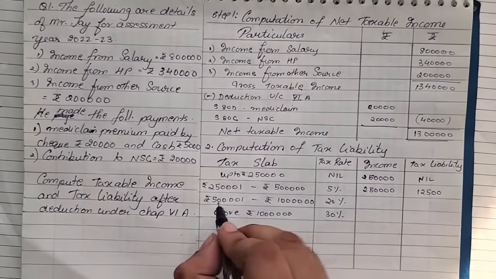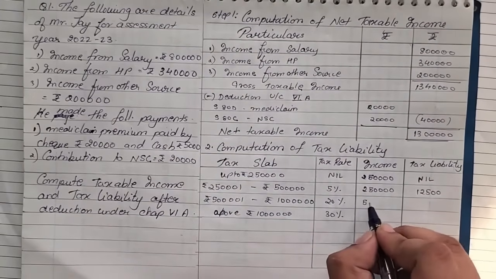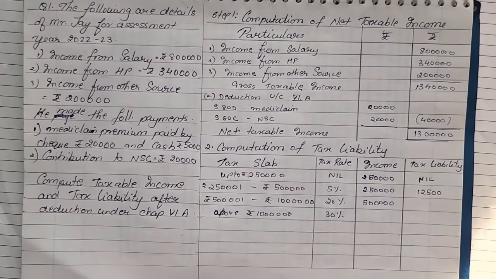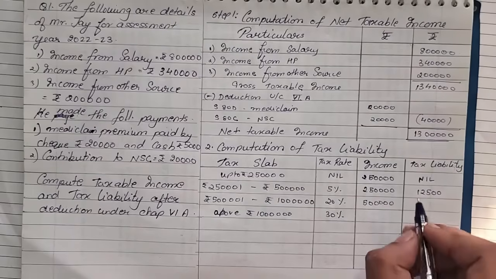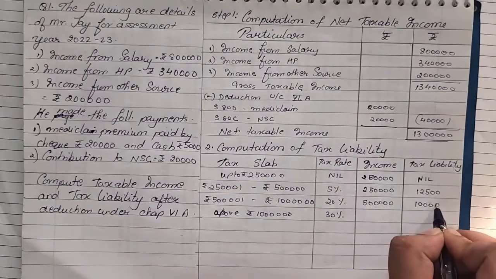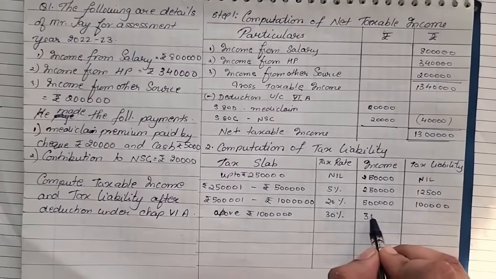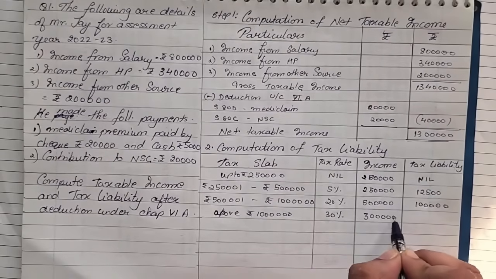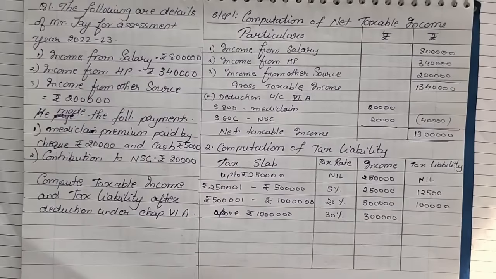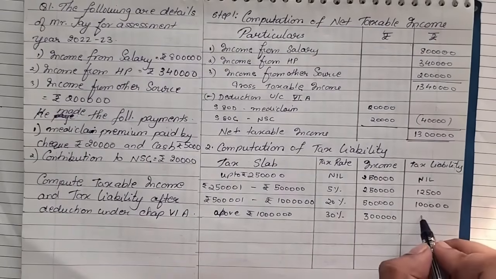On the next, 5 to 10, so that's the next 5 lakhs, you have to take 20%, that comes to 1 lakh. And above 10, we have 3 lakh because total was 13 lakhs. On 3 lakhs we have to take 30%, which comes to 90,000.